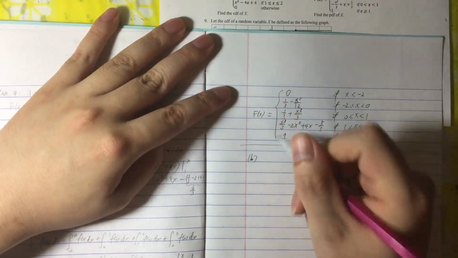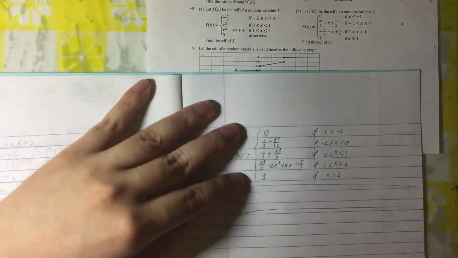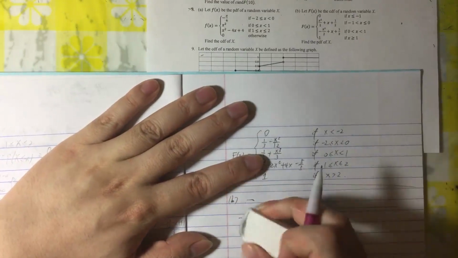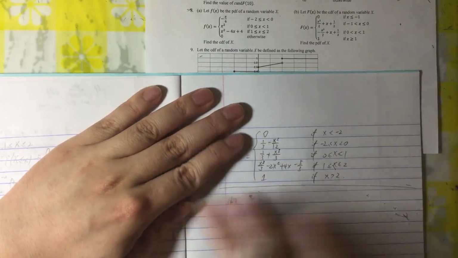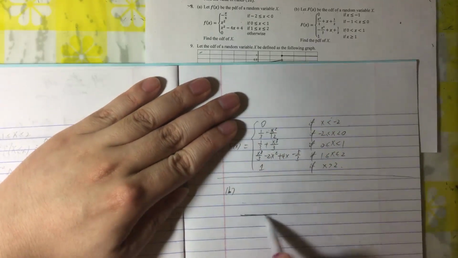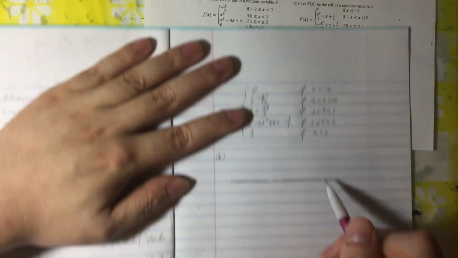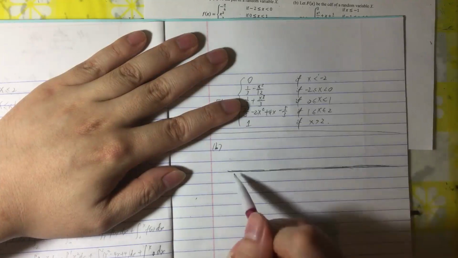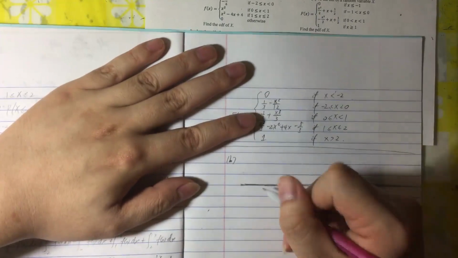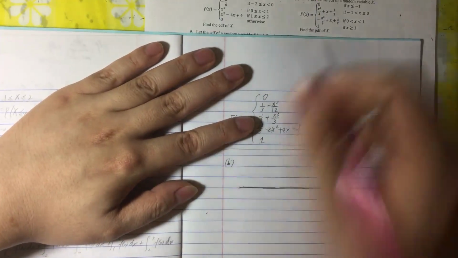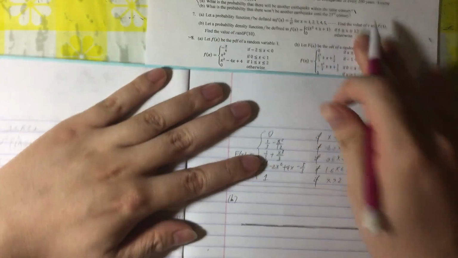Let me first of all draw a number line. If x is less than -1, F of x is 0.